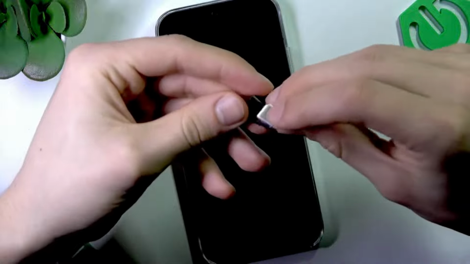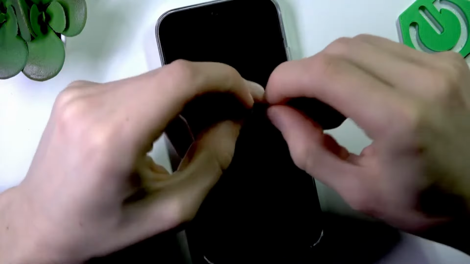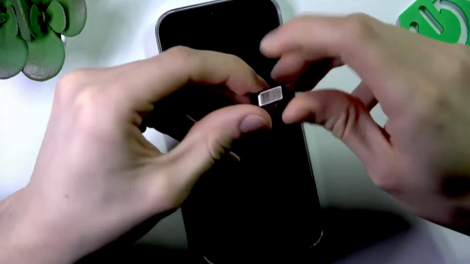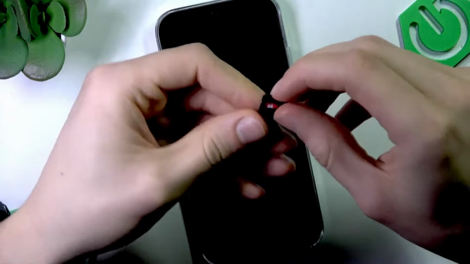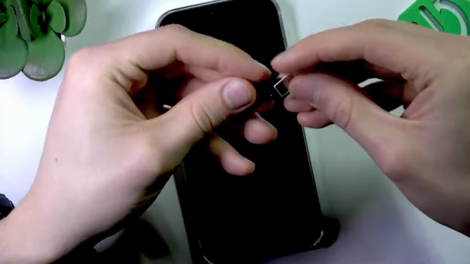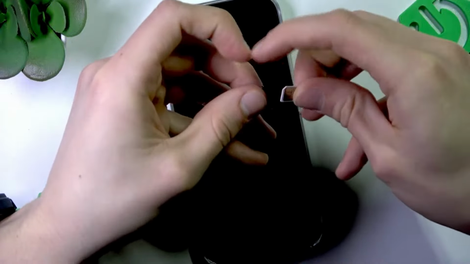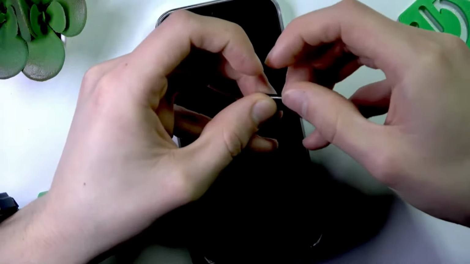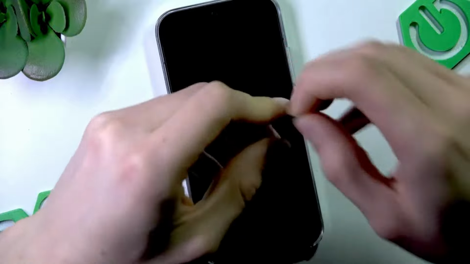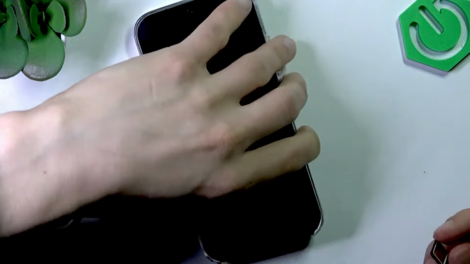And one important thing is that if you are inserting a physical SIM card into the SIM 2 slot, so into the opposite slot, so right here, then it will not be active if you have an eSIM enabled for the second slot. And let's reinsert the SIM card into the phone, and I'm gonna show you what I'm talking about.